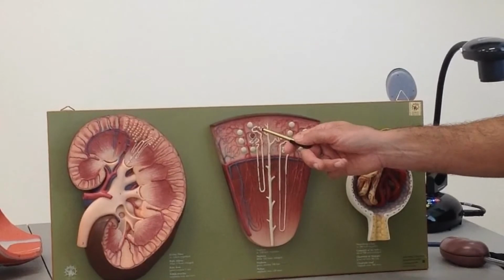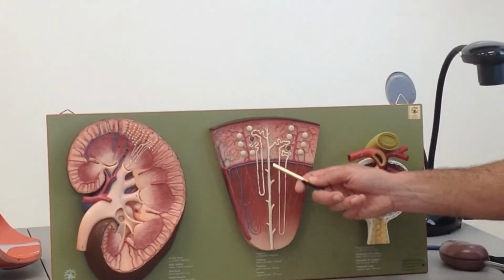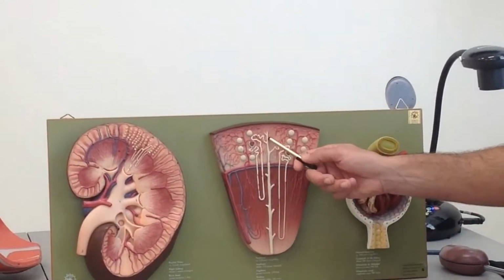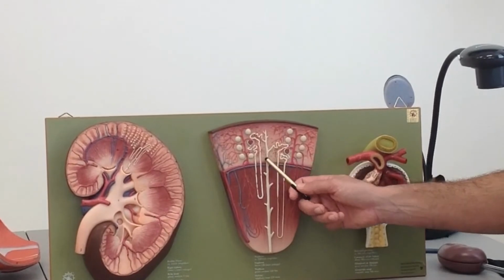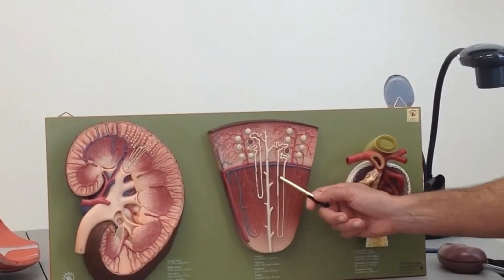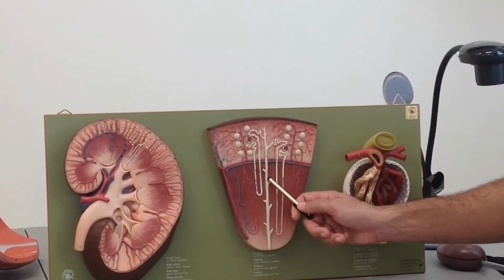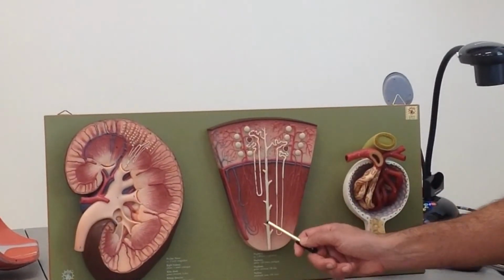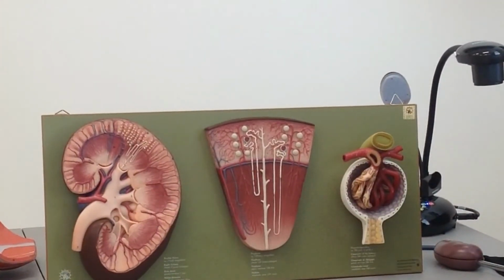When the distal convoluted tubule empties into the collecting duct, there's really not much more diffusion that occurs. At this point, the urine is what it is. There may be some exchange of water, H2O, but for the most part, the urine just continues on down this collecting duct and eventually empties into the renal pelvis.